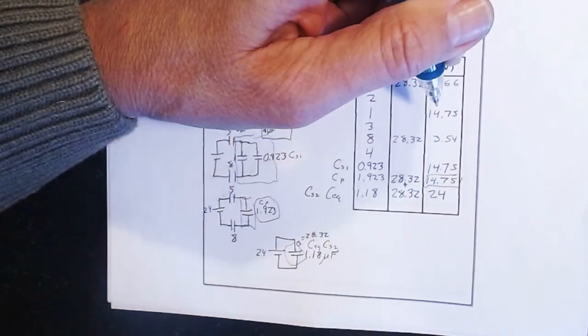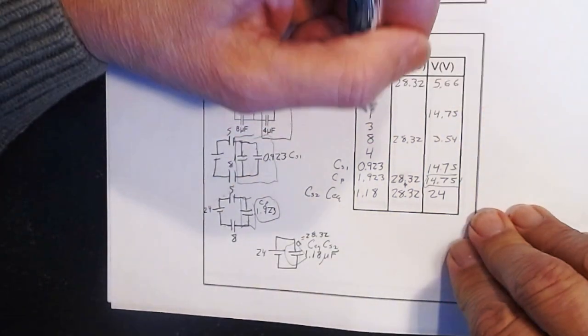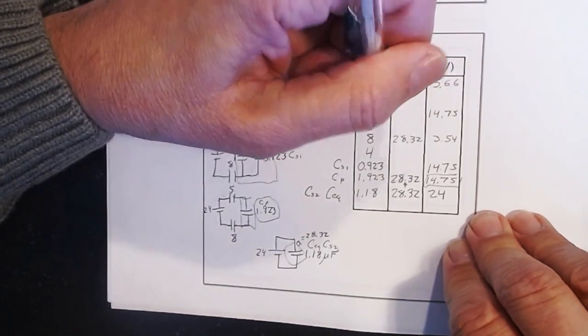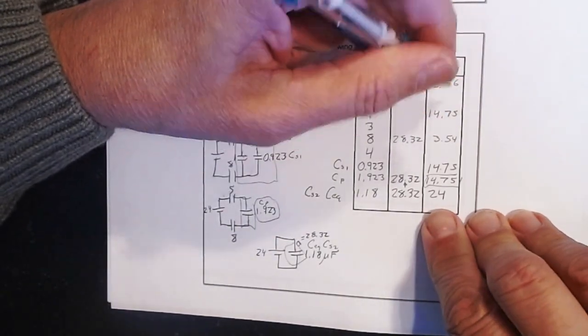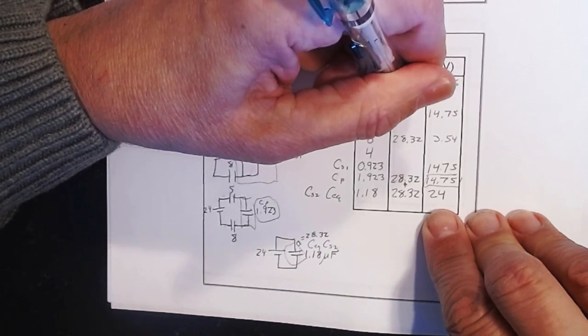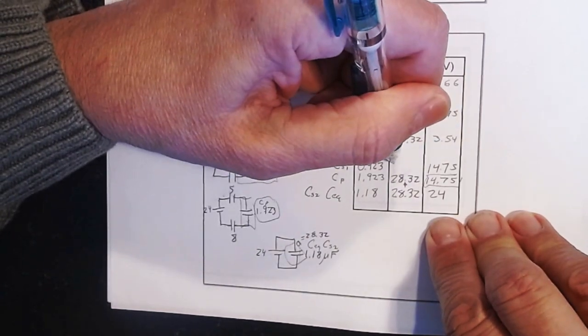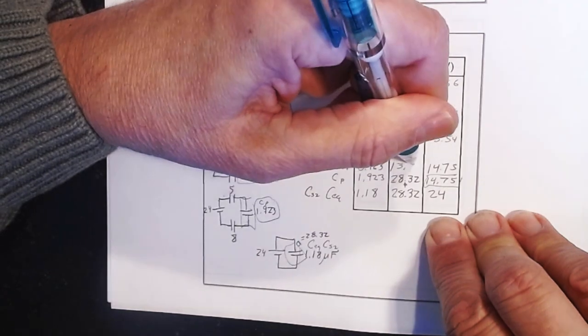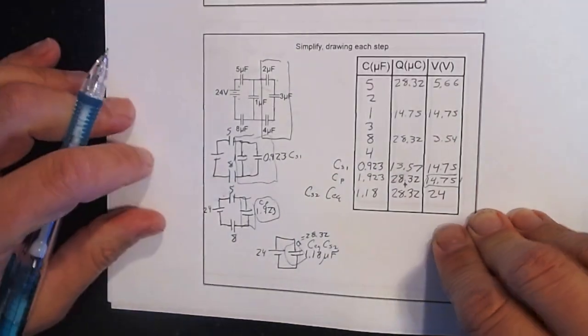They have the same delta V. Then anytime I've got two, I do C and V, and this one's going to have a charge of 14.75. This one's going to have a charge of 13.57. And I just keep working backwards.